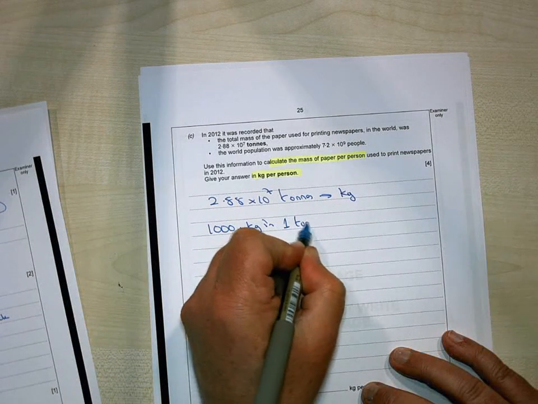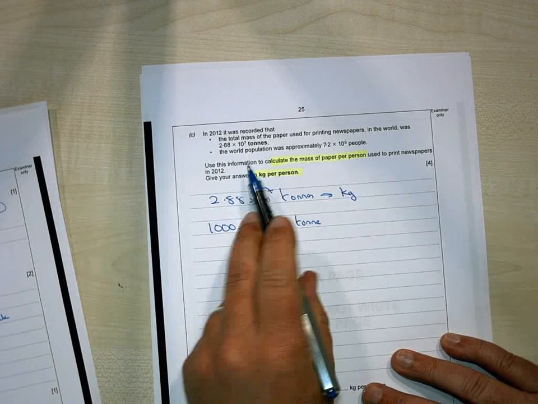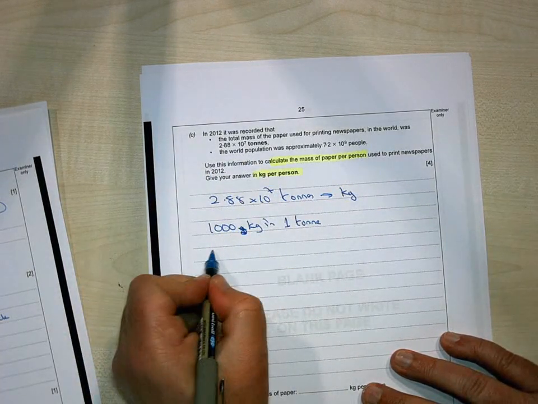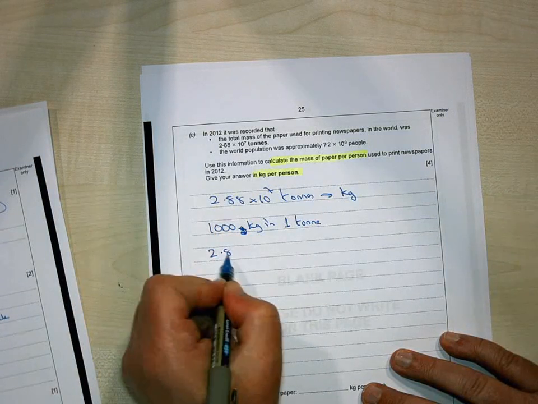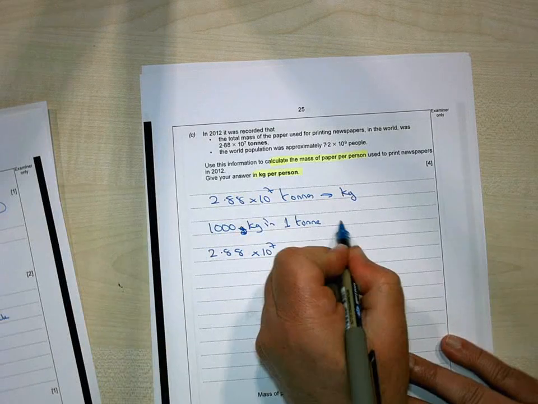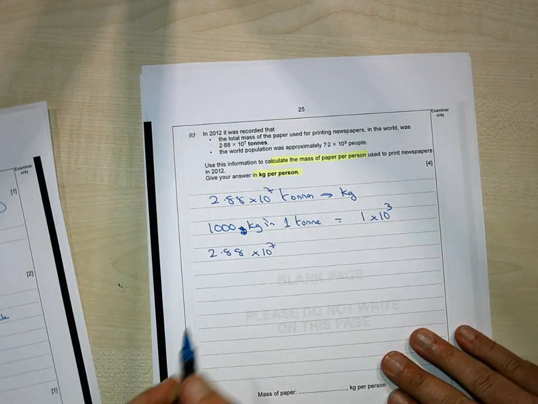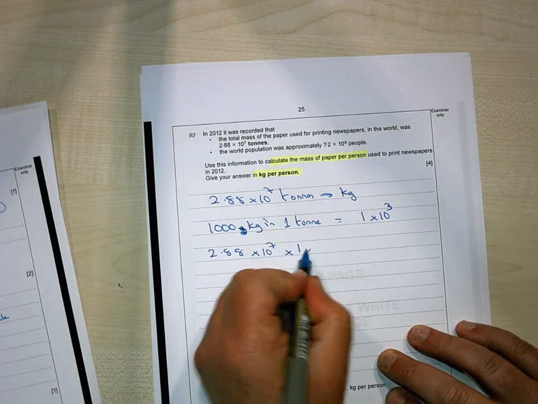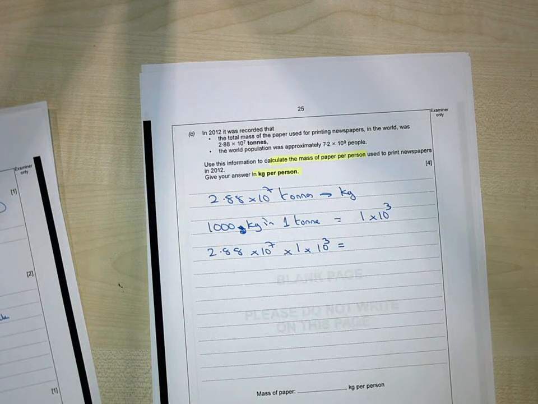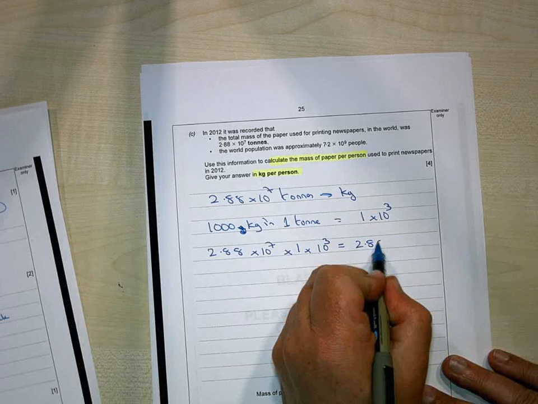In kilograms per person. So I need to change 2.88 times 10 to the 7 tons into kilograms. There are 1,000 kilograms in a ton. So if I'm turning that into kilograms, rather than dividing by thousands like I was doing with the small things, I'm now going to multiply.